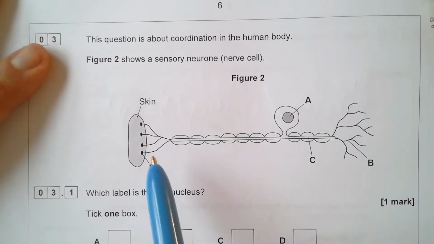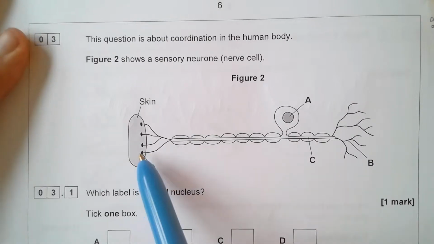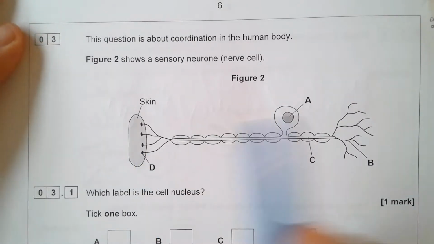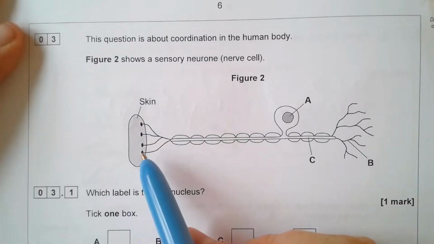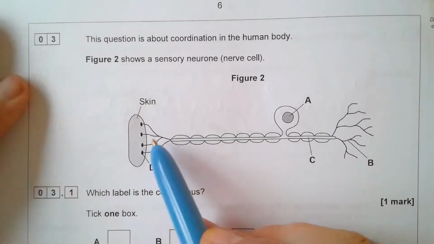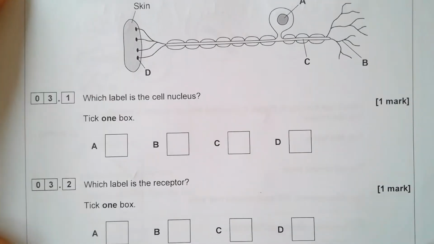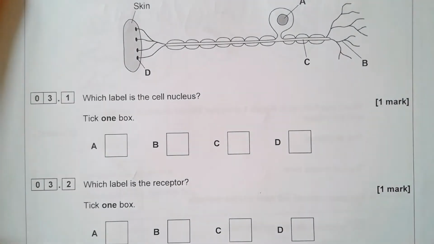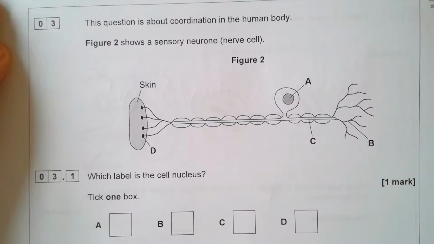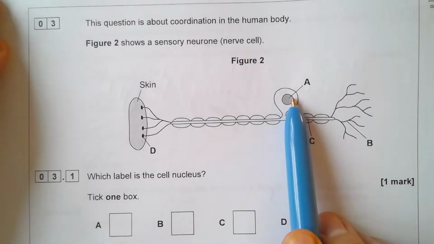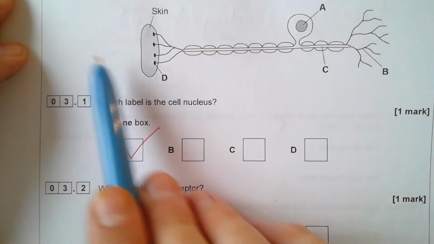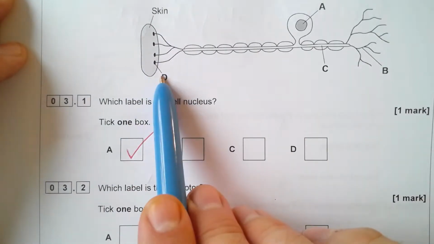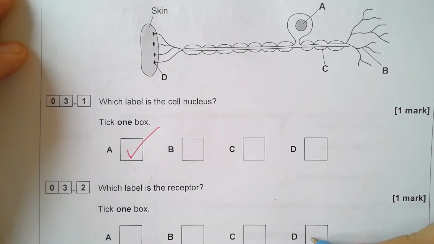On the opposite ends, you have receptor cells, which are part of the skin. So these receptor cells will be sensitive to pressure and temperature. If we look at 3.1, which label is the cell nucleus? So this one here, A, that's our nucleus, which is the receptor. As we mentioned a second ago, it's part of the skin, so it's going to be D.